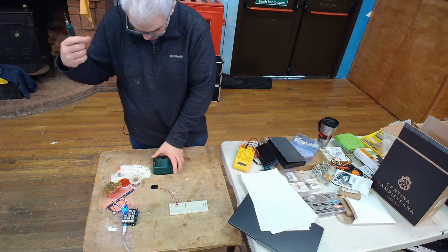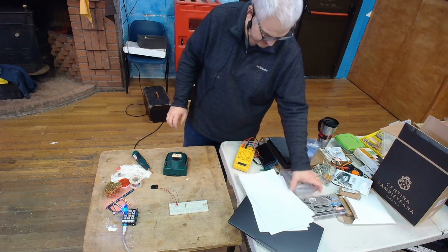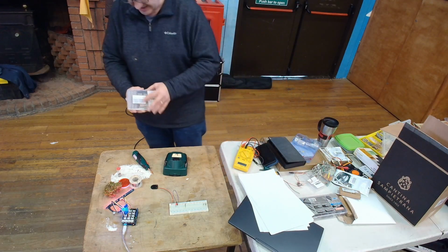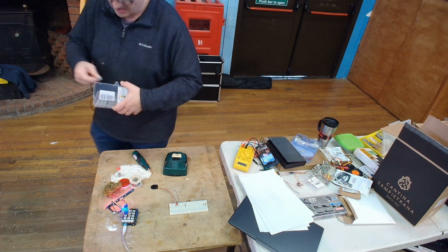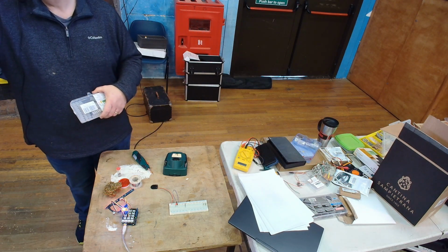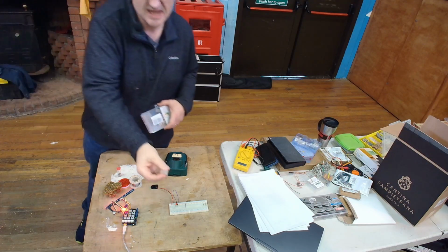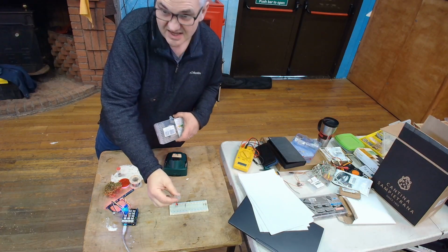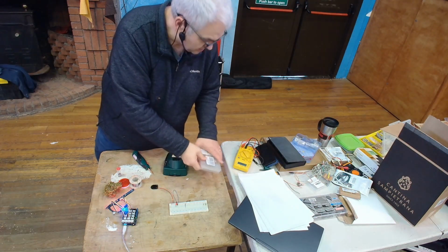So if you want to do any of this stuff, you can do wires with little connectors like this if you don't want to go near the soldering iron. But it's going to take up space again. It's a lot neater if you can solder.